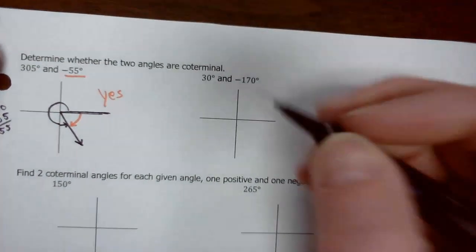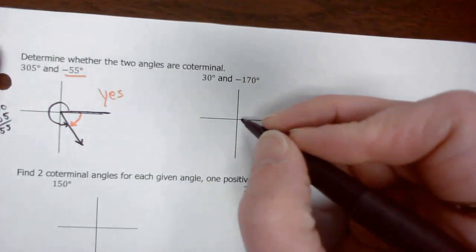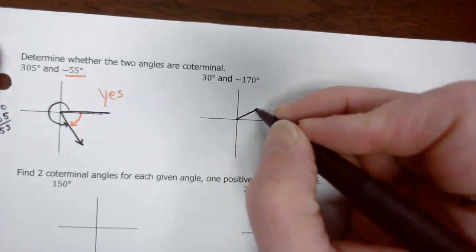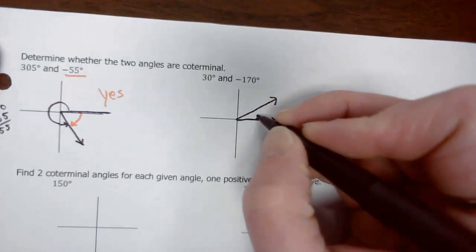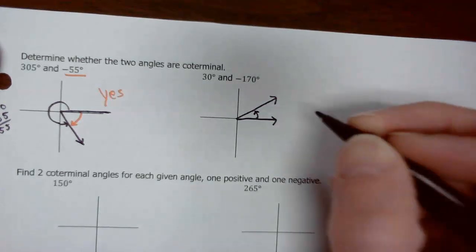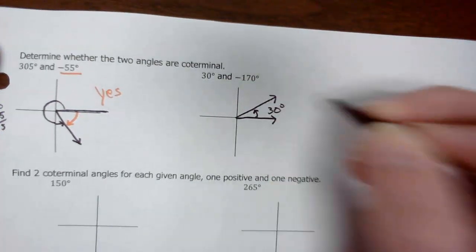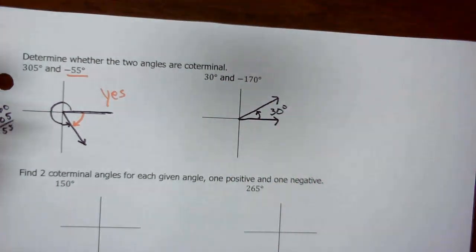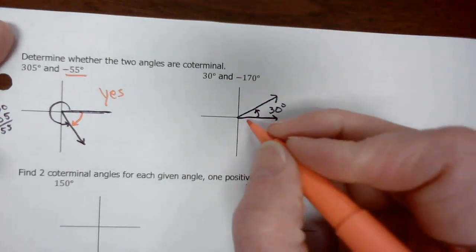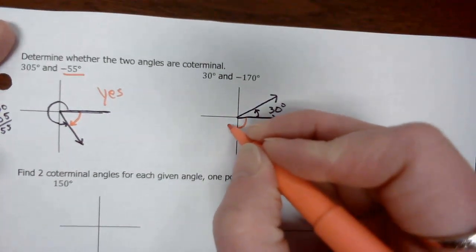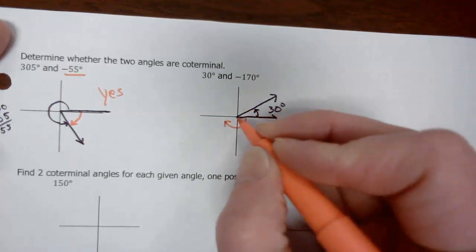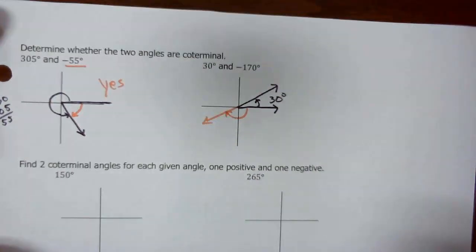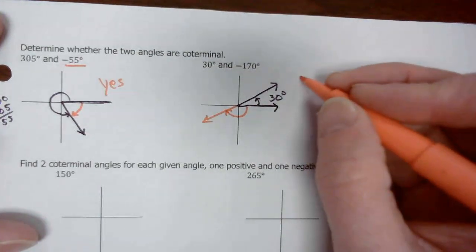Okay, 30 degrees. So here's 90. So 30 would be about a third of the way, starting here, ending here. So that's 30 degrees. And then negative 170 means I'm going backwards. Not quite to 180. It's going to be 10 degrees short of 180. Are these coterminal? No.